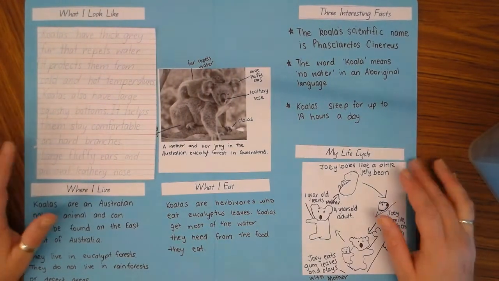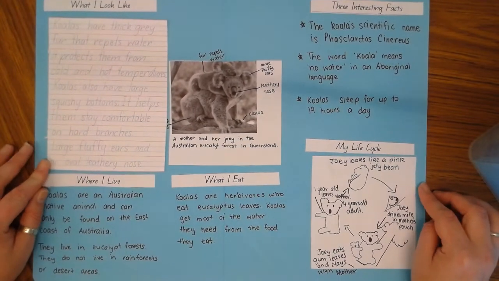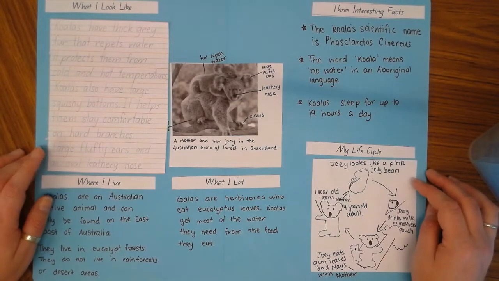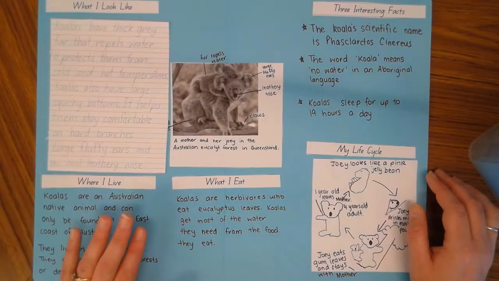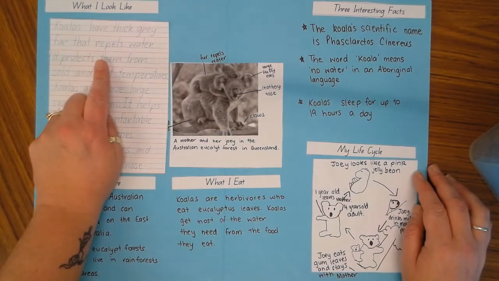and I think you can do a better job than mine. I did mine in a little bit of a rush and I haven't used pretty colours or any glitter glue or made it look very interesting, but I've got all the information that I need and I'm going to go through and show you each section. I'm going to start with this section over here, what I look like.